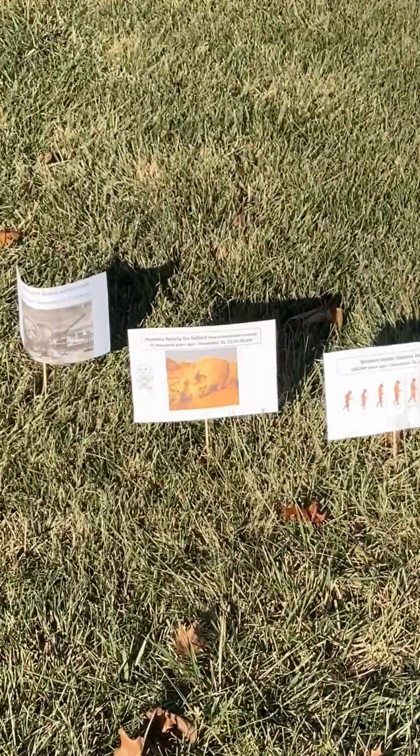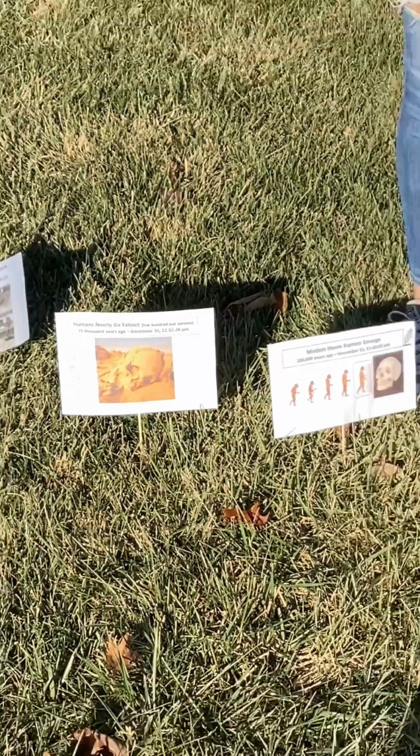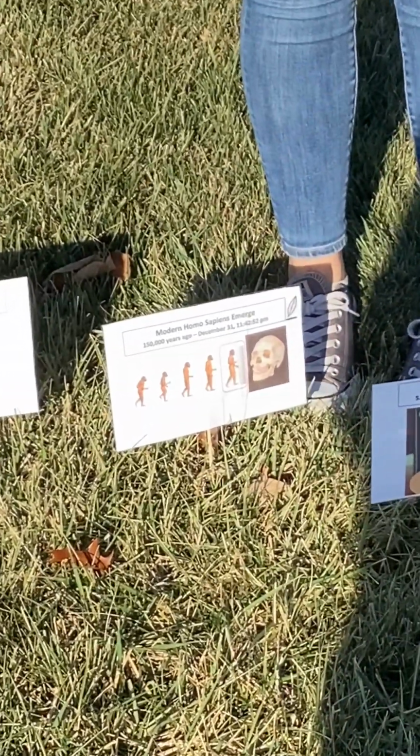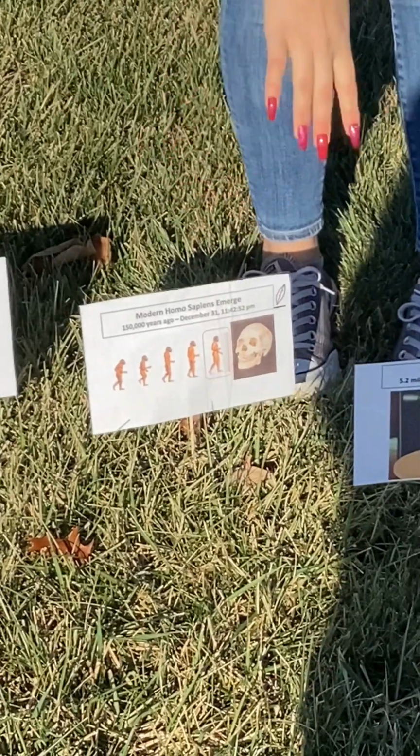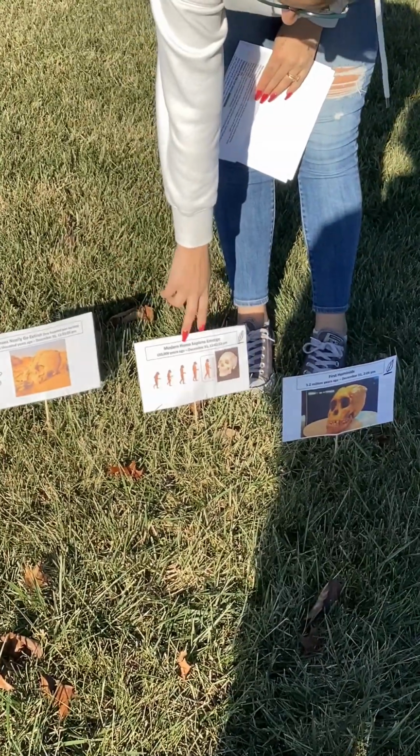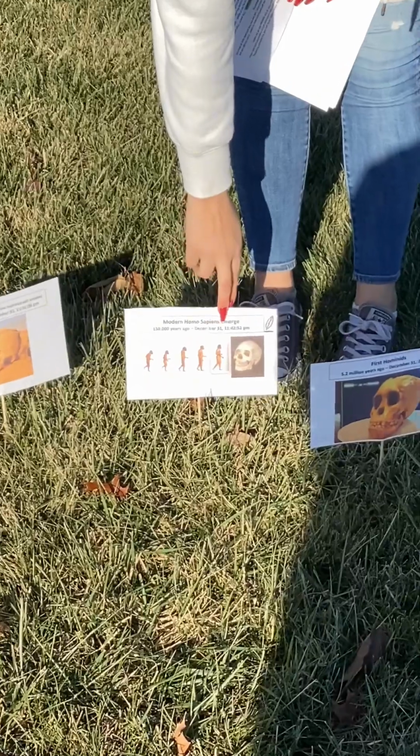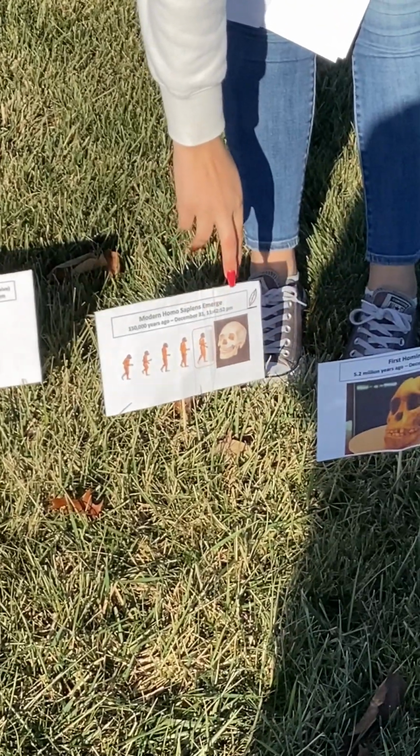And then we also get the first modern Homo sapiens, which was 150,000 years ago, but we're only later in the day, the same day. We got this going on. We're about like 20 minutes away from midnight.